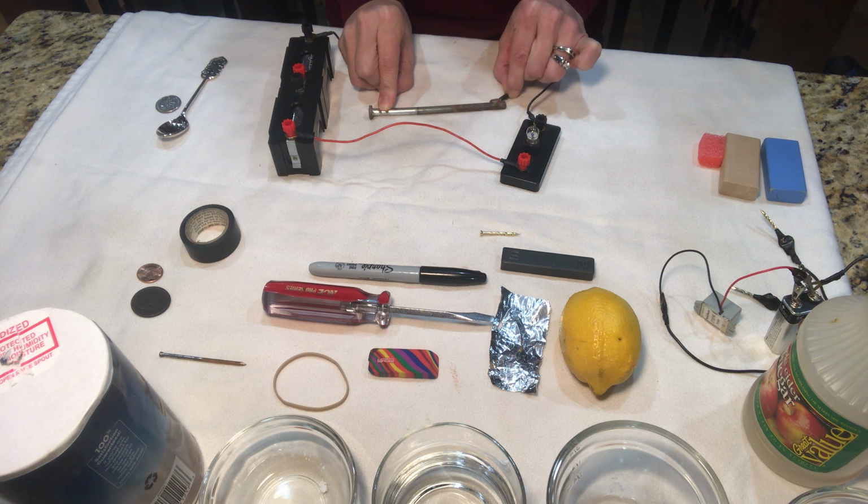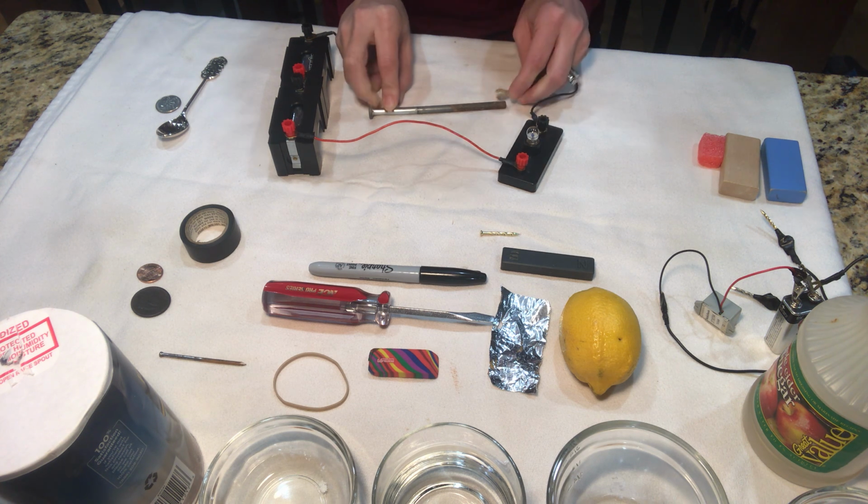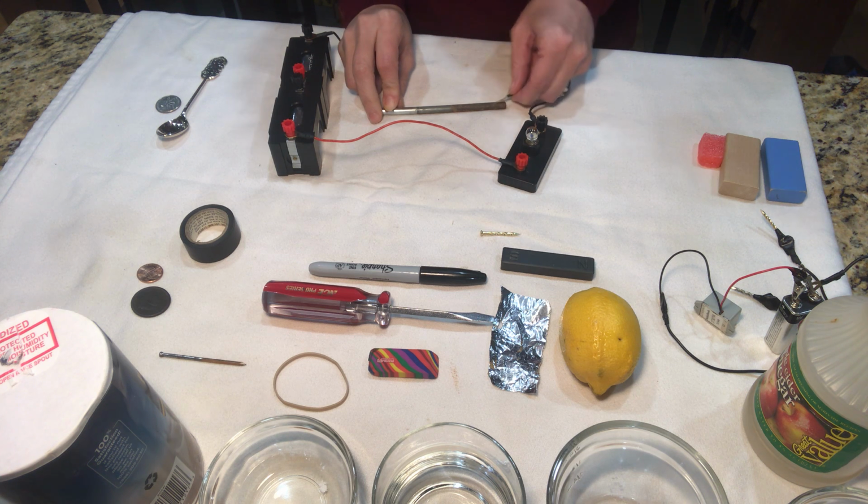Well, this seems strange. In our notes, it said that metal was a good conductor. But this is not lighting our light bulb. I wonder why that... Oh, what's happening?